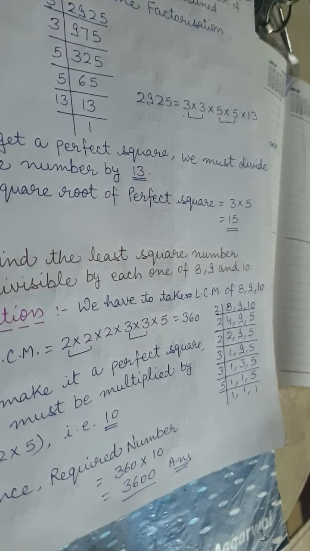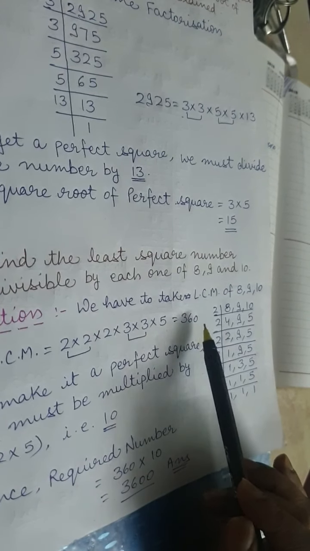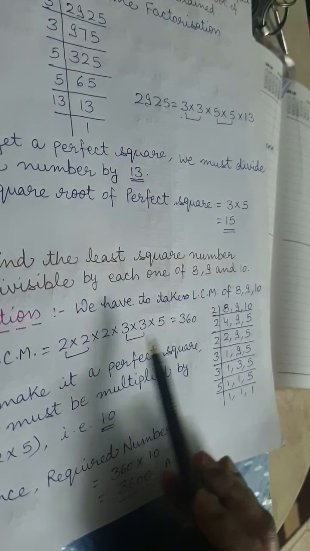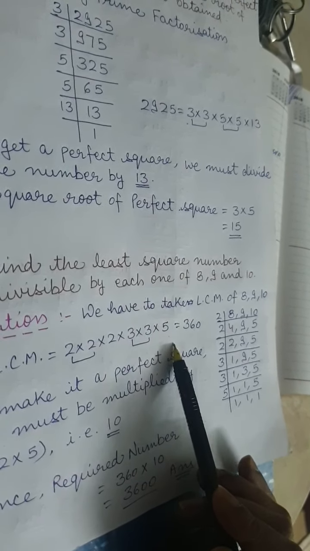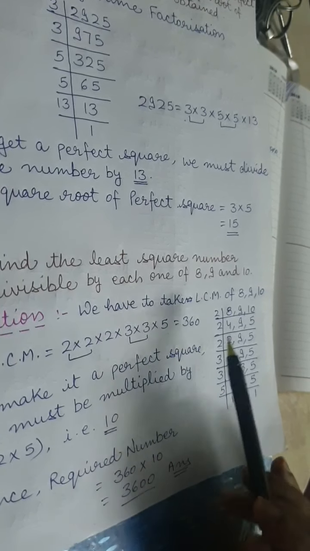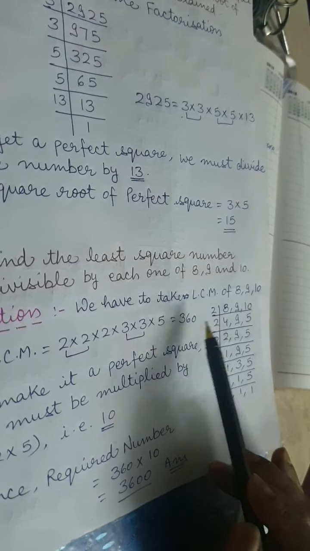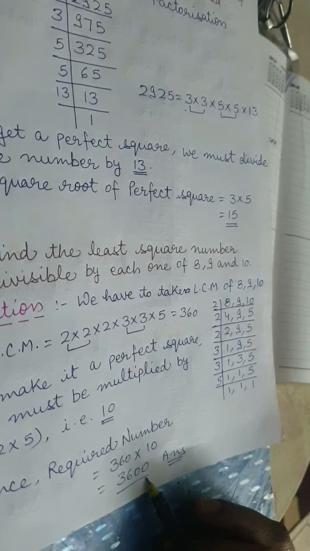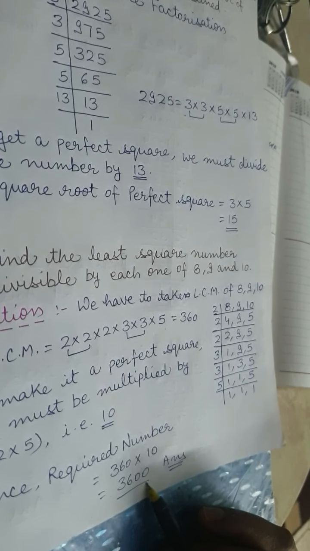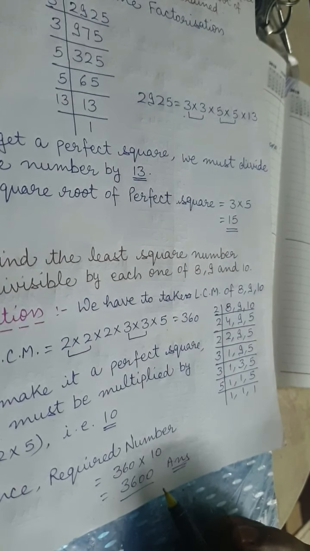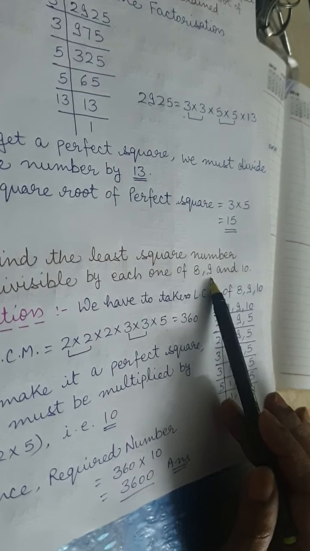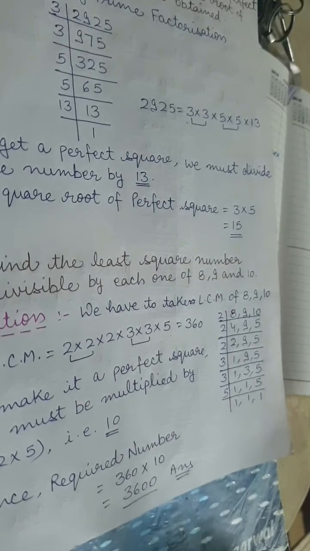So what you have to do, you have to multiply this LCM by the product of these numbers, that is 10. So you multiply the LCM by 10 and the answer will be 3600, and 3600 will be divisible by 8, 9 and 10.